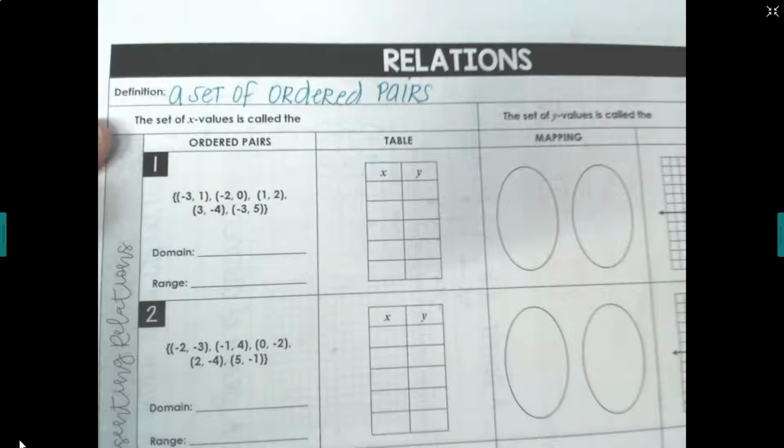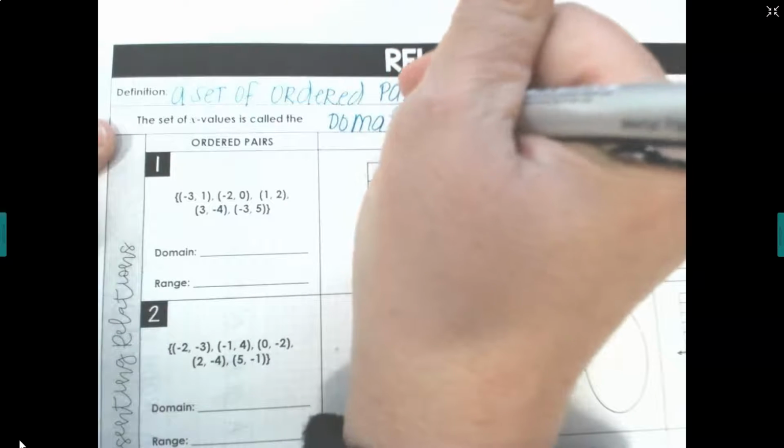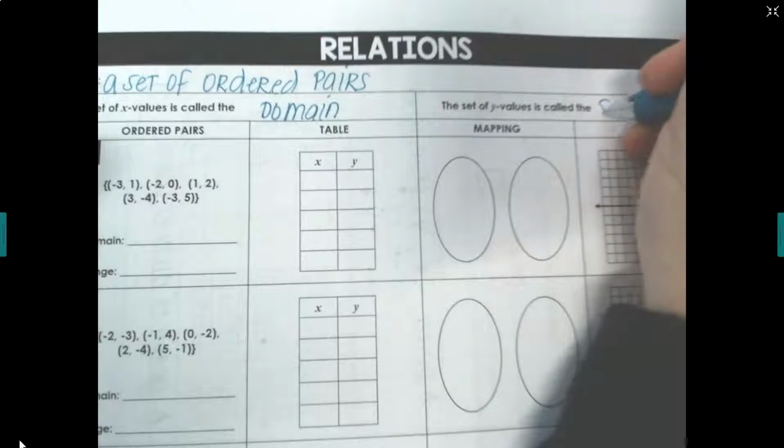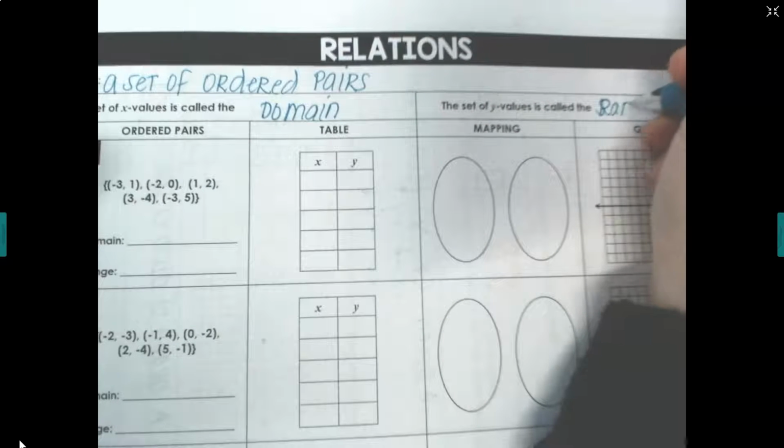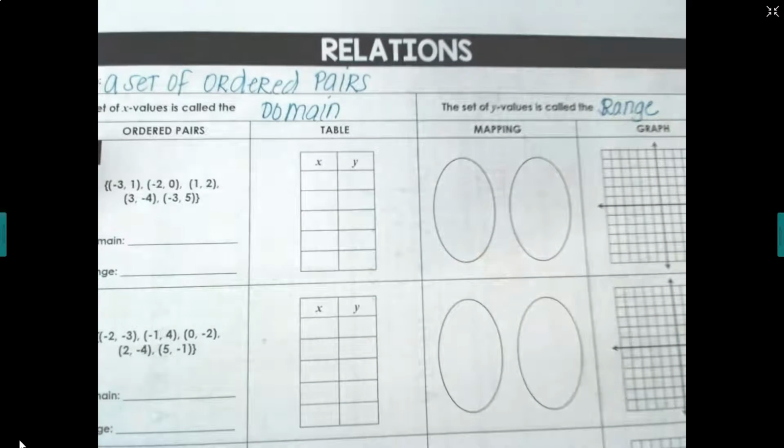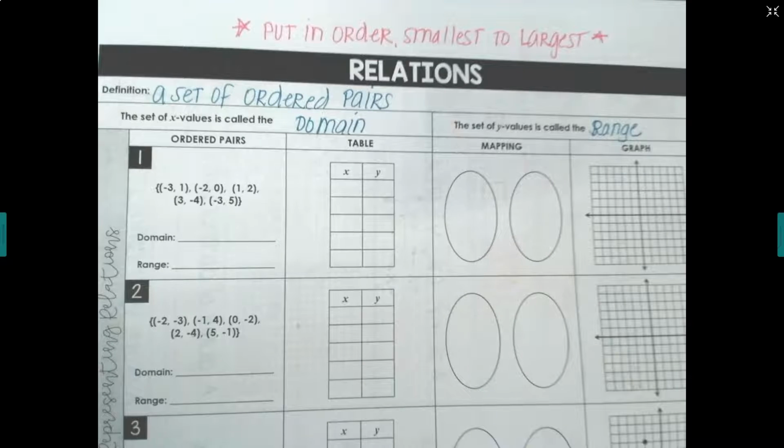The set of all x values in a relation is called the domain, and the set of all y values in a relation is called the range. We're going to pull out the domain and range from these points and list them separately from each other. But there is one thing I want to let you know before we do that. When we write our domain and range, we're going to want to write the values in order, smallest value to largest value. So let's take a look at what I mean.